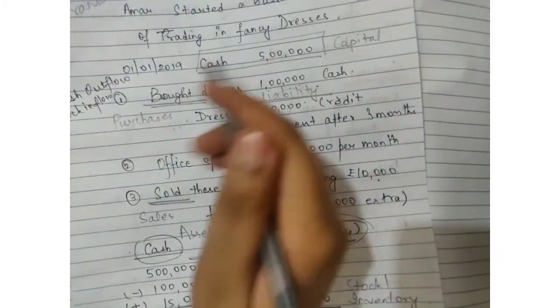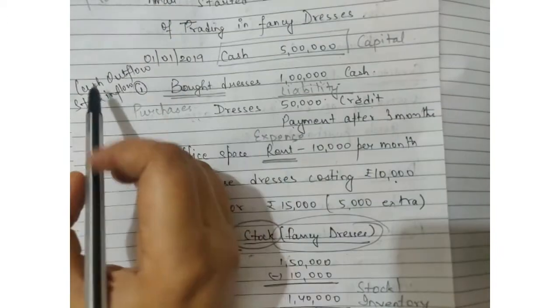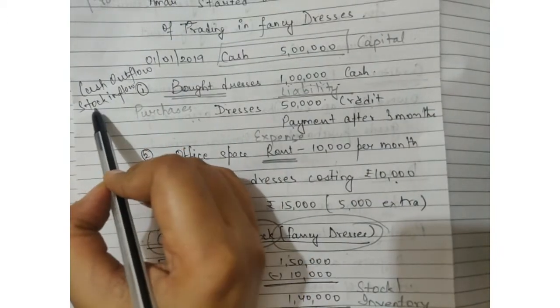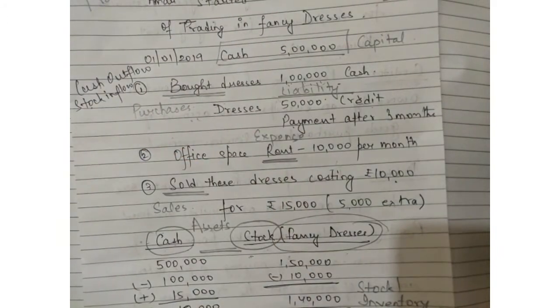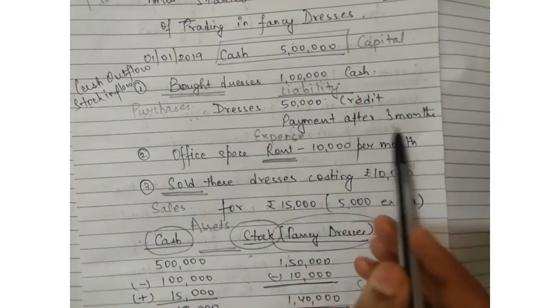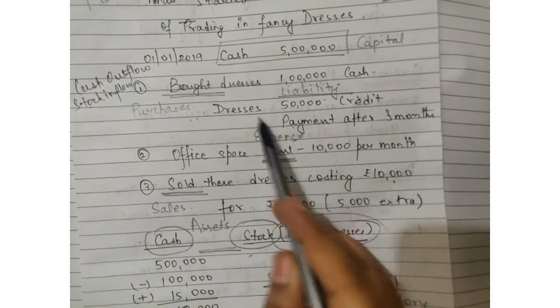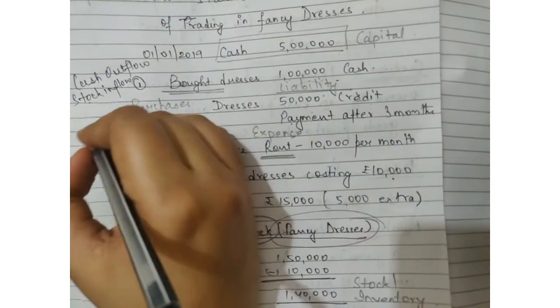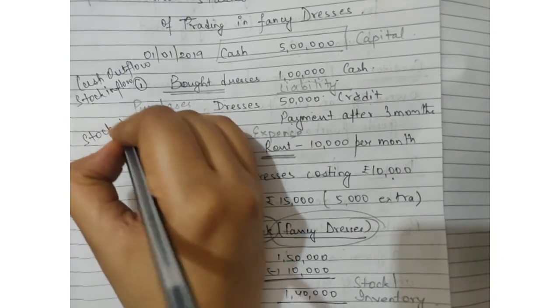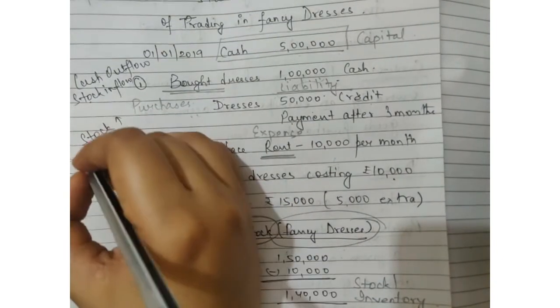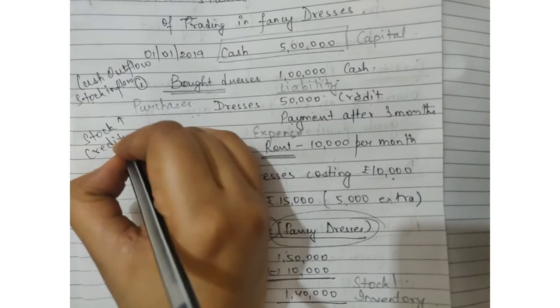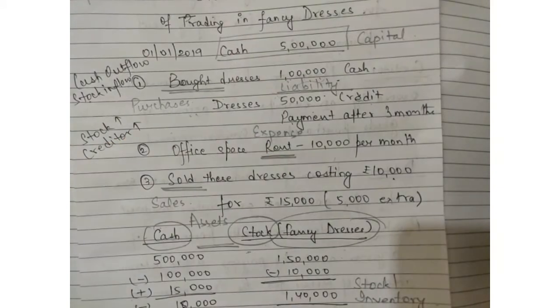So there was a decrease in one asset, that is cash, and an increase in another asset, that is stock. When we bought dresses on credit of 50,000 rupees, there was an increase in stock, that is an asset, and there was an increase in the creditors, that is a liability.